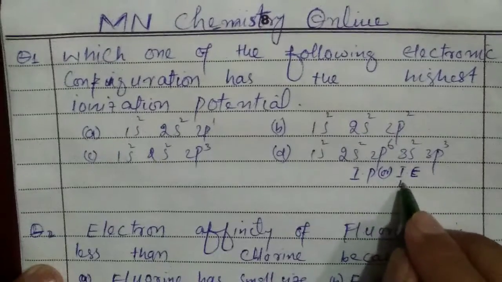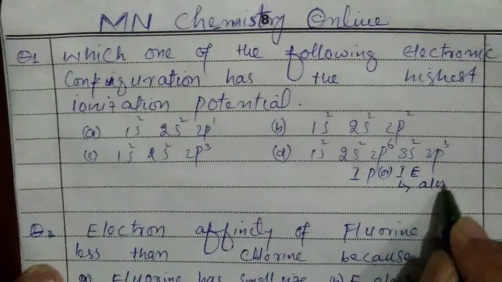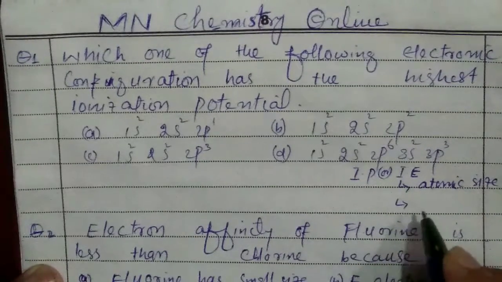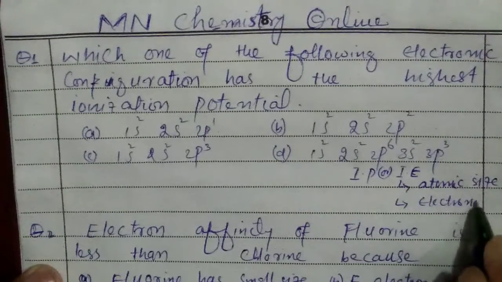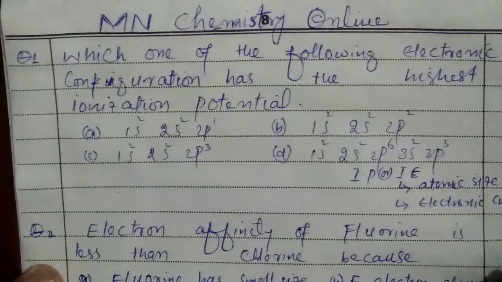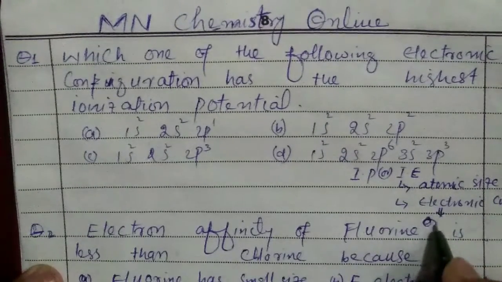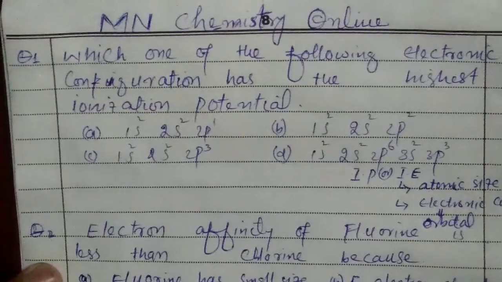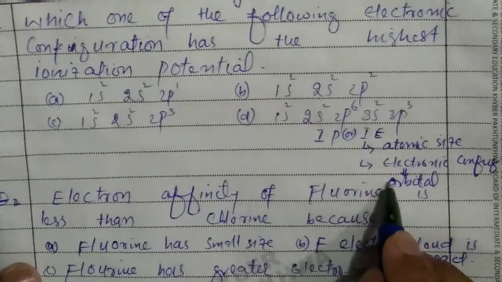Remember that the ionization potential or ionization energy depends upon the atomic size, and second, it depends upon the electronic configuration. By electronic configuration, I mean the orbital from which you are removing the electron. So the ionization energy depends upon that too.